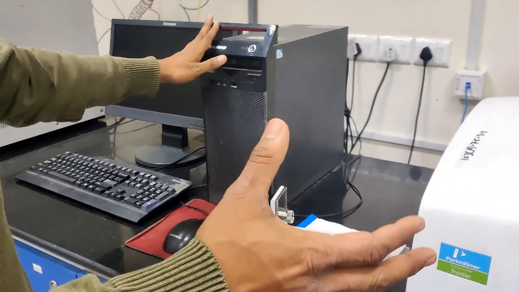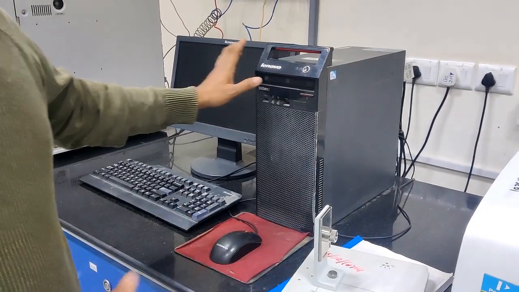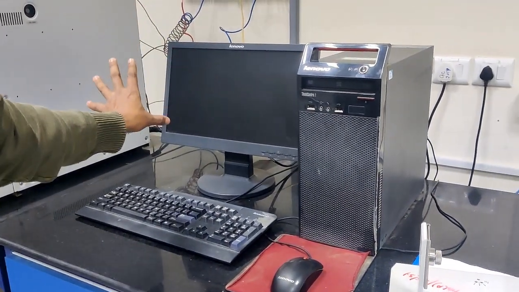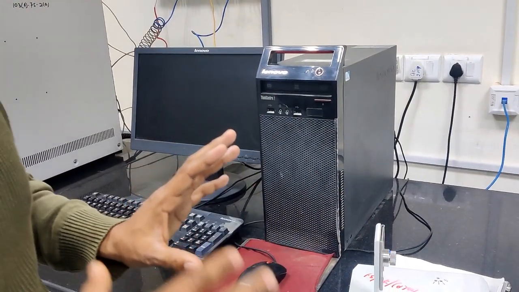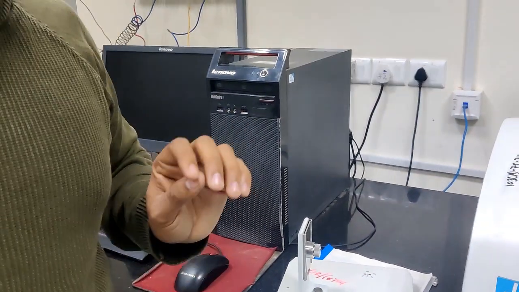Here is the system. Once it passes through the detector and everything, we'll see the spectrum on the monitor. I'll explain how the actual spectrum looks when I'm doing the sample measurement, and I'll show you in the system.